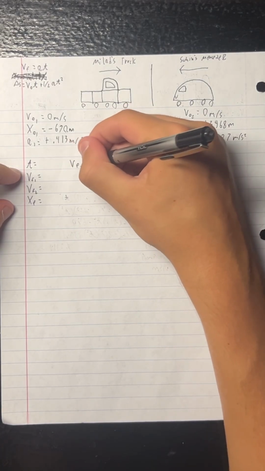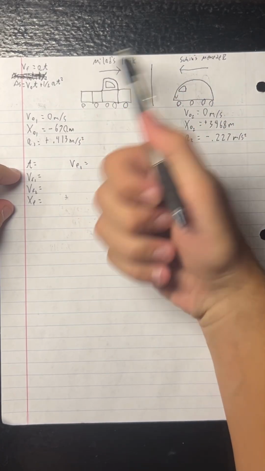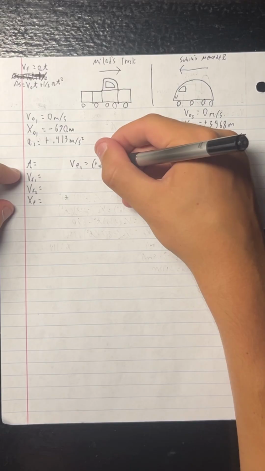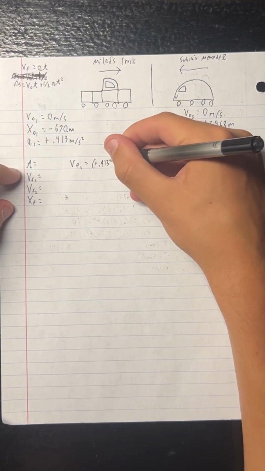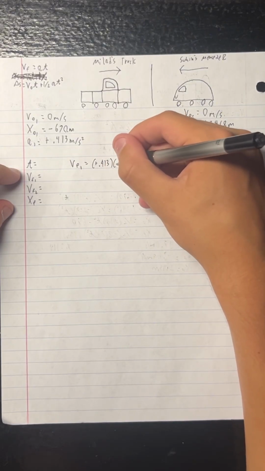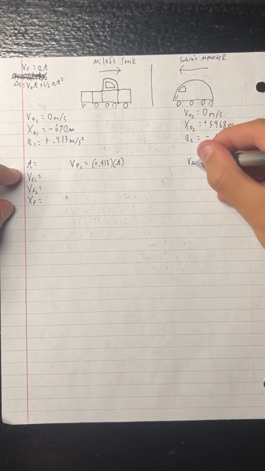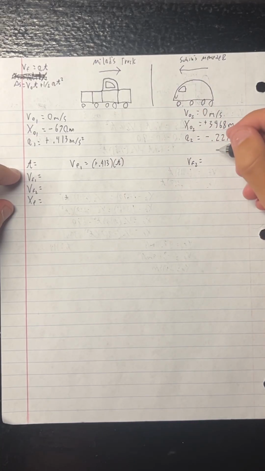So VF1 is going to equal our acceleration times time. The acceleration is given, which is positive 0.413 meters per second squared times the time. So we can just leave that there. Let's do Suhin's Mercedes, VF2 equals negative 0.227 times time.